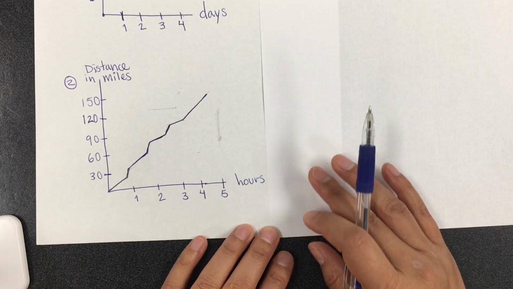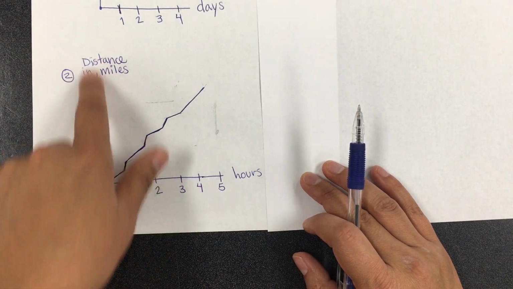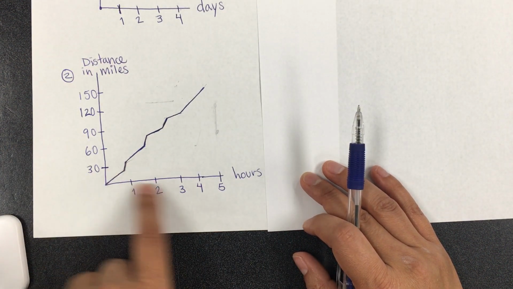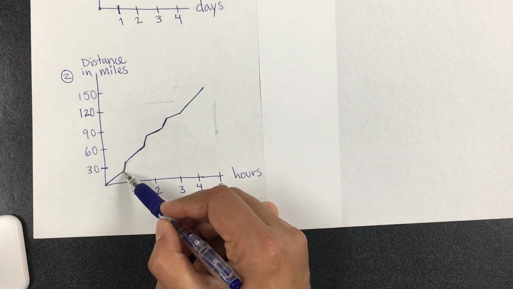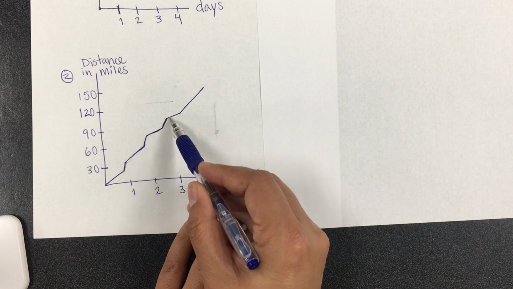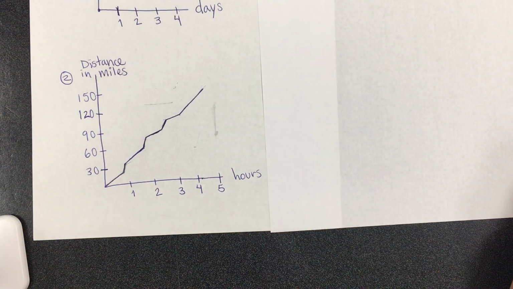For the next one, it says distance in miles on the y-axis, on the dependent, and hours on the independent. But look at what's happening. Well, what scenario could it be?